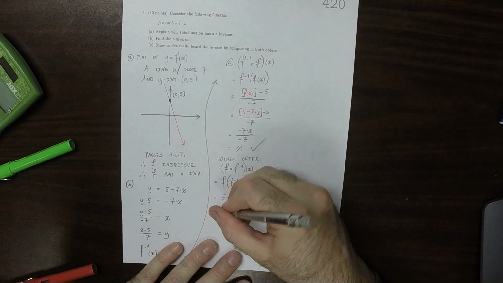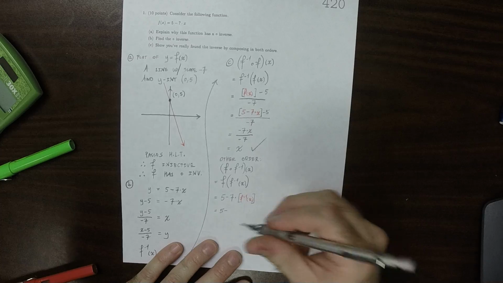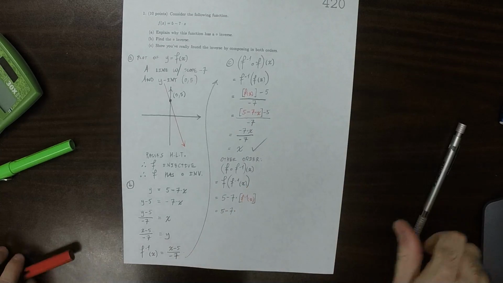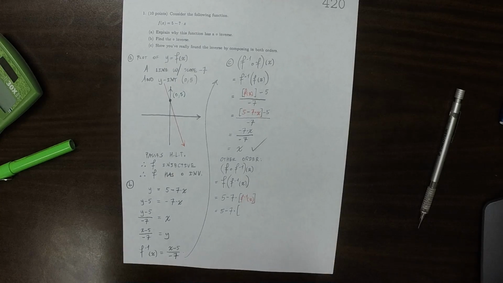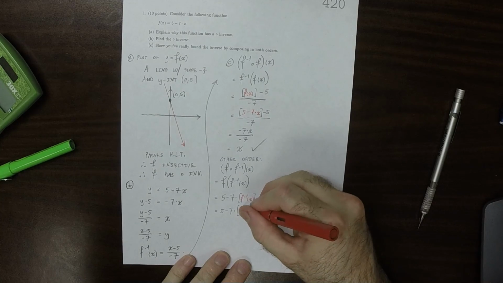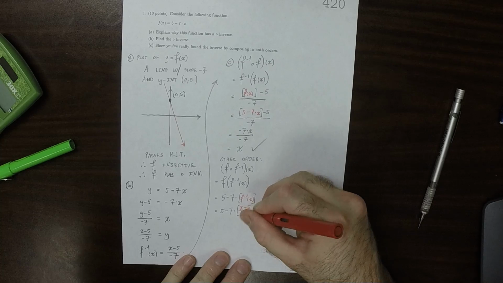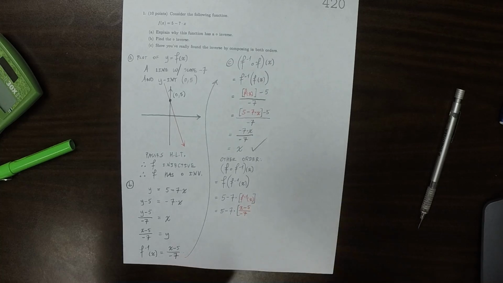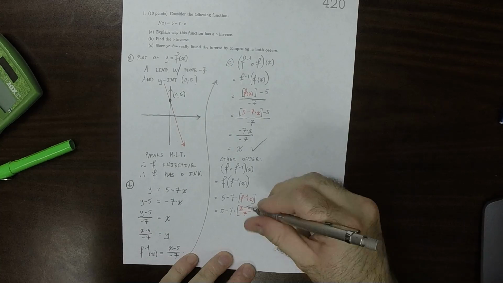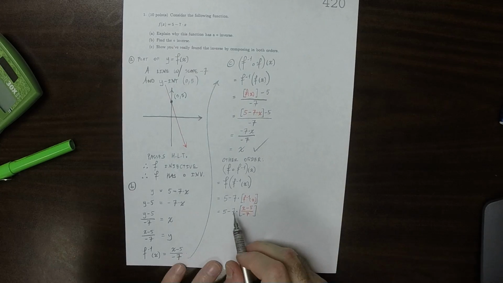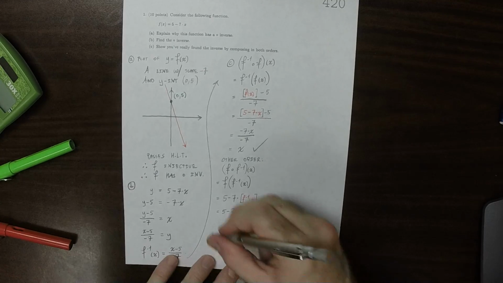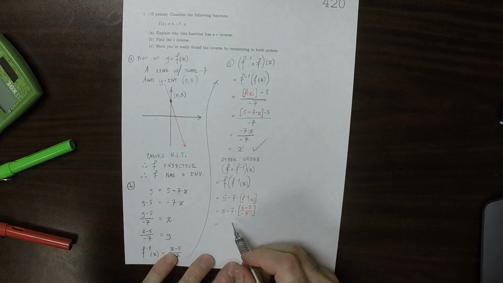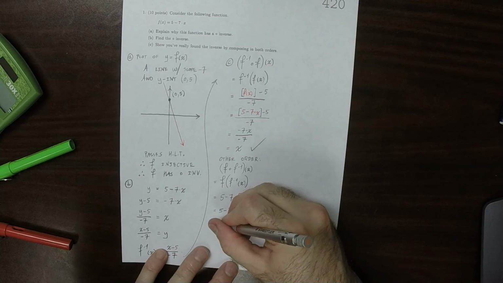So now it will be 5 minus 7 multiplied by, copy that formula, x minus 5 over negative 7. Okay, so I can see that the negative 7s will cancel. So I got to be slightly careful there. So I'm going to, in fact, write this in 2 steps.